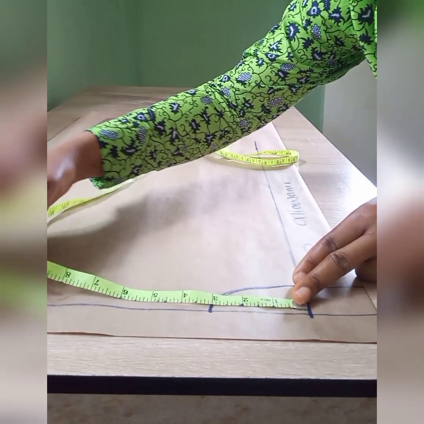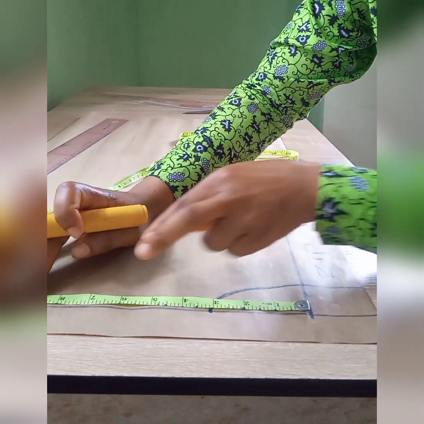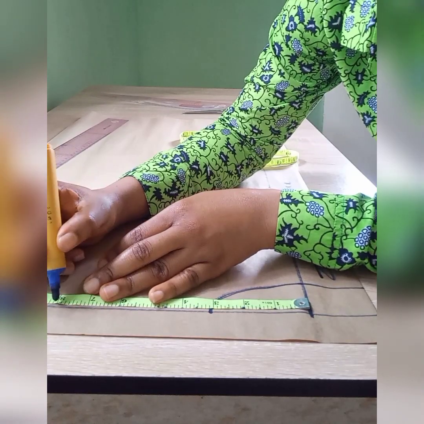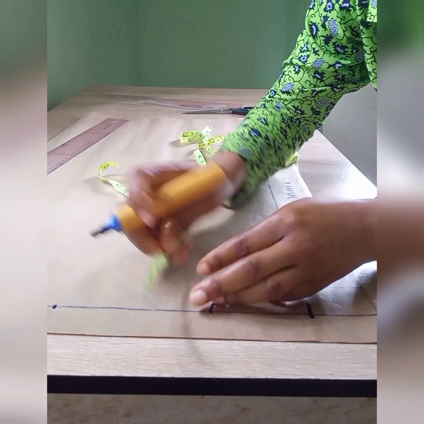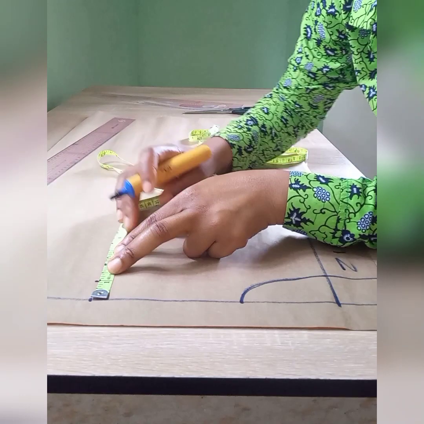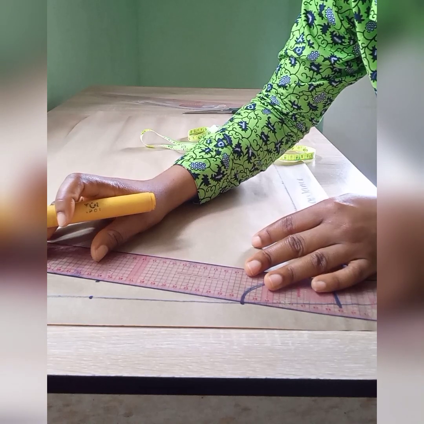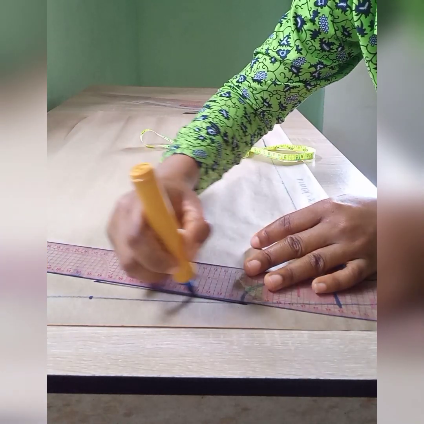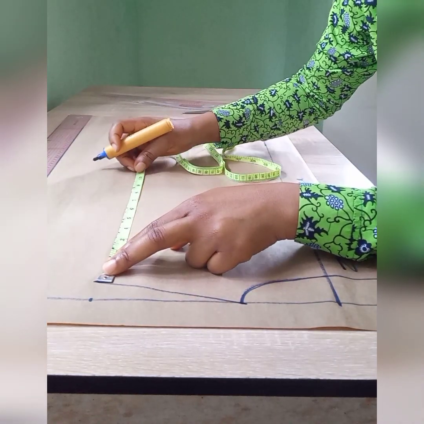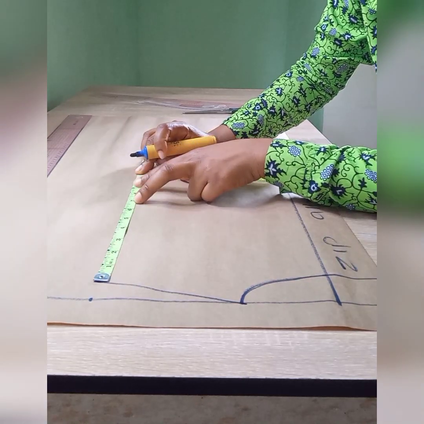Also, placing my tape here, I'm going to take my shoulder measurement. Shoulder measurement 16 inches divided by 2. That's 8 inches. Then I will come down by 1 inch for the shoulder slope. Then I'm going to connect that to the neck line like this. Then from this point, I'll measure 8 inches down. I've already explained all of this in the front bodice.